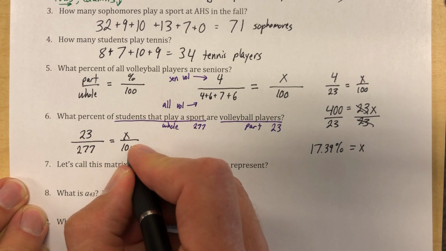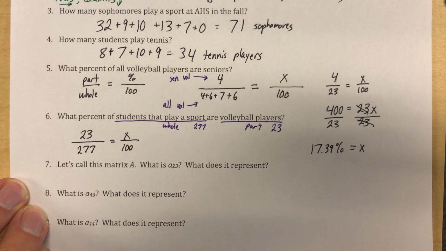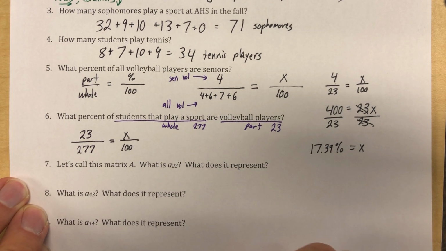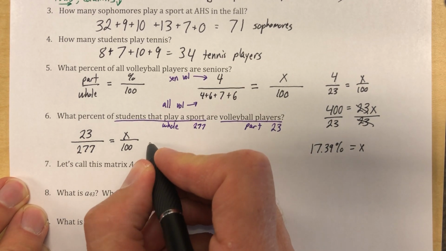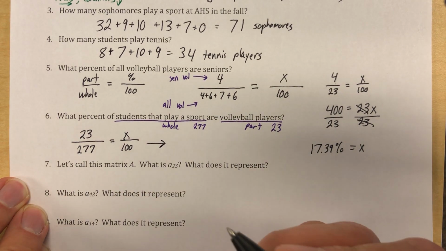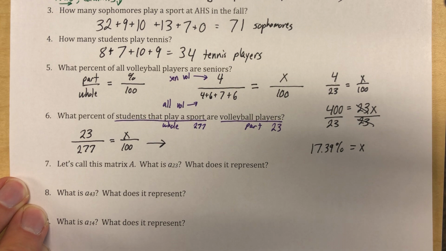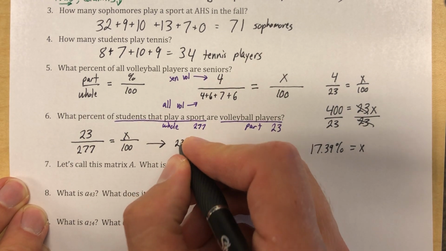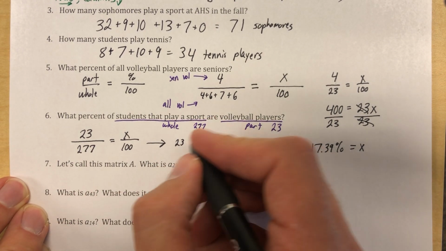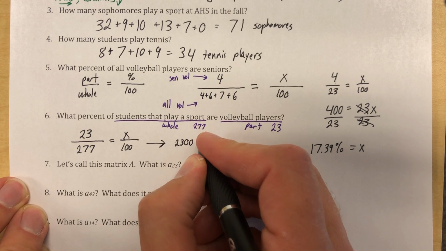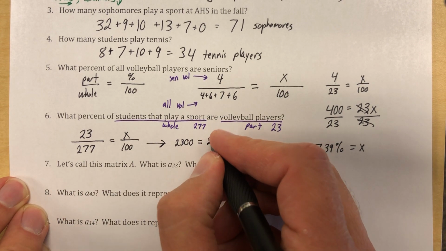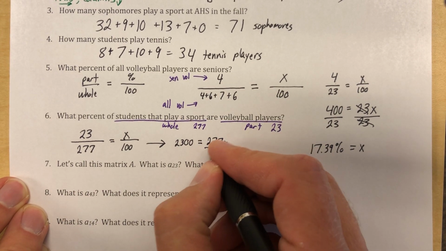And that's going to be over 100, and we'll cross multiply. When we cross multiply, we'll bring our work over here. I'm going to use an arrow just to bring my work over. I can't say equals because this step is going to lead to that step, but they're not technically equal. So 23 times 100, so 2300, equals 277x, and we'll divide by 277.